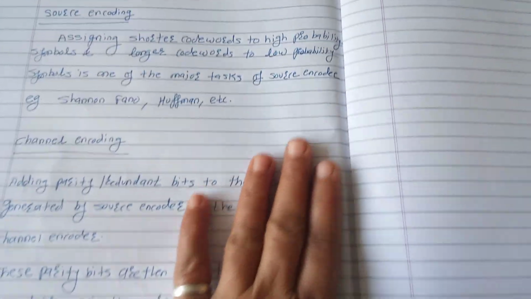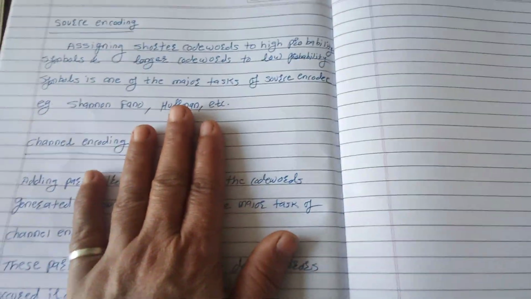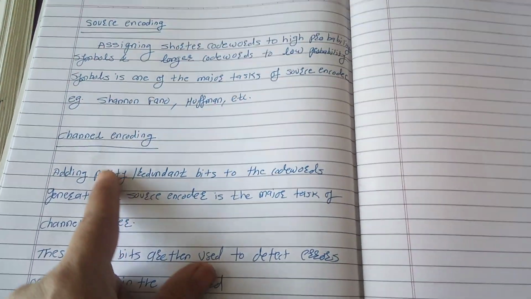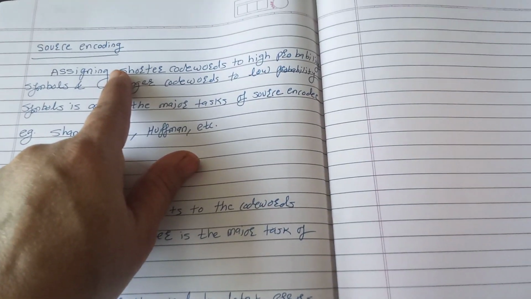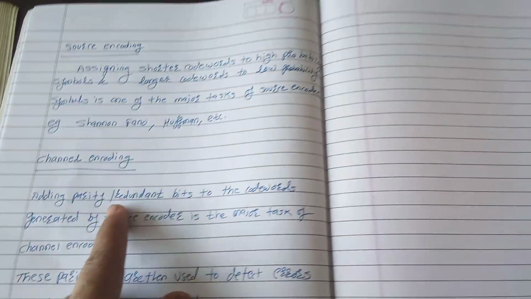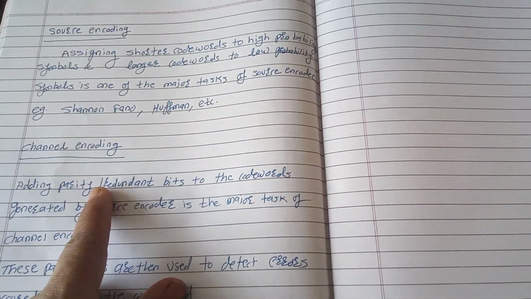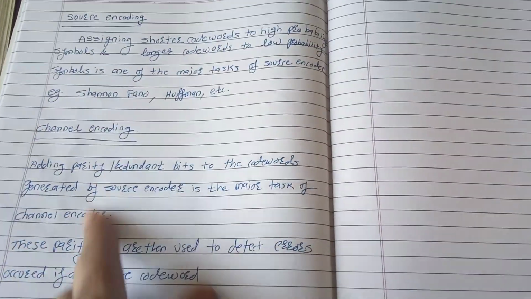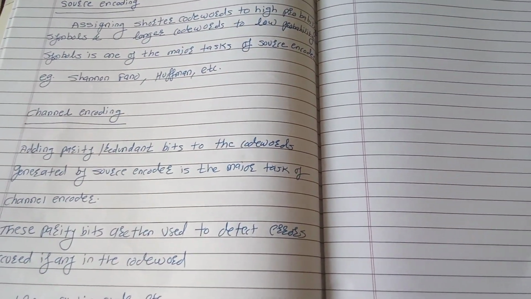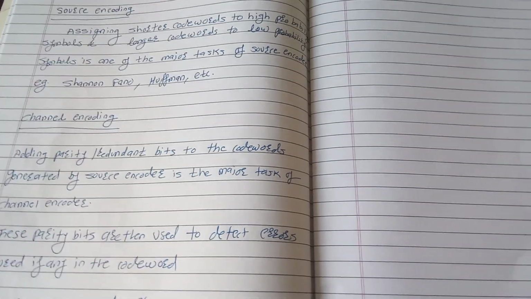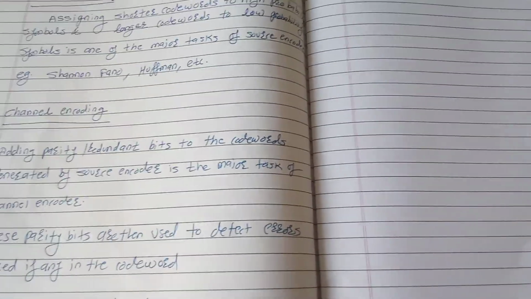This difference is important to understand between source encoding and channel encoding. Source encoding means better representation of the symbols, and channel encoding takes care of the noise occurring during the transmission. It adds extra bits to take care of that noise.